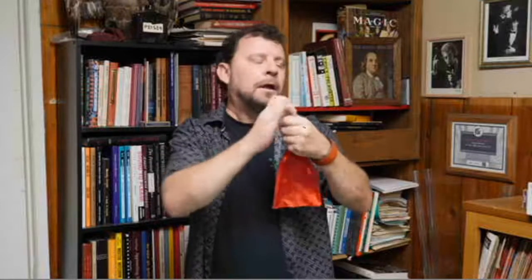This is a trick with a scarf. That's the scarf. If you pack the scarf into your hand and snap your fingers, it changes color and turns into a red scarf. So it goes in yellow and it comes out red. It goes in yellow, it comes out red. And that's a trick with a scarf.